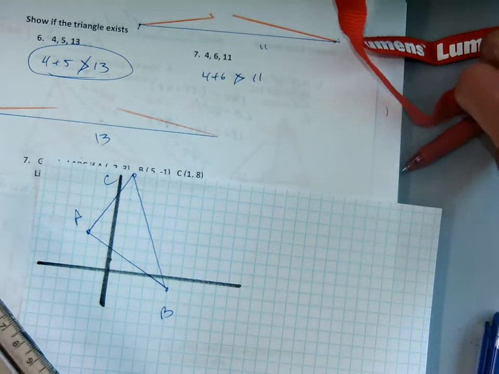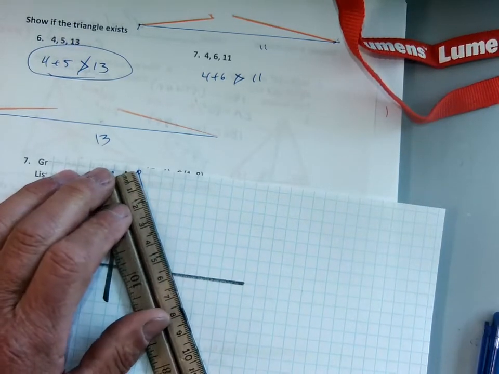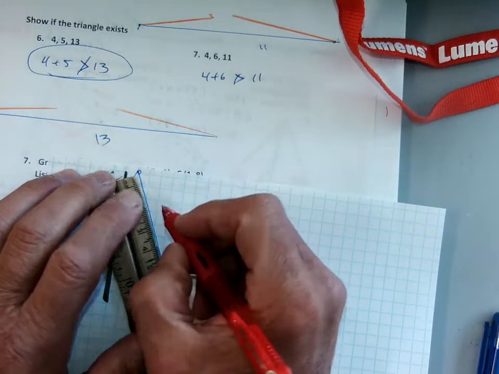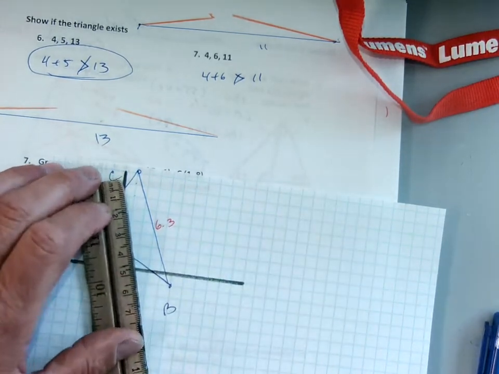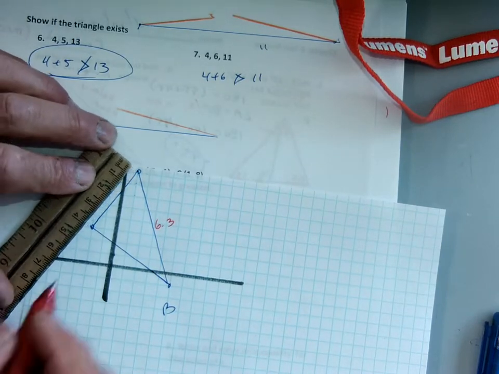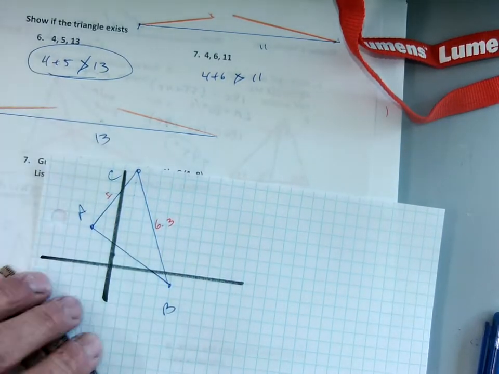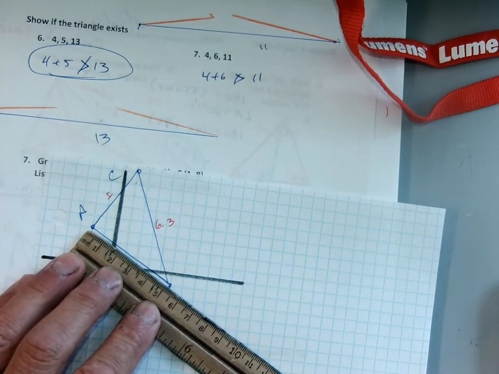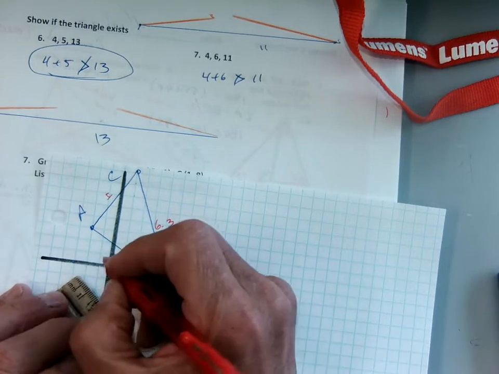So if I measure with my ruler, this side is about 6.3. If I wanted to measure, because I think on the test it's not as obvious, not as easy to tell. This is about 4, and this side is about 5.2. Okay.